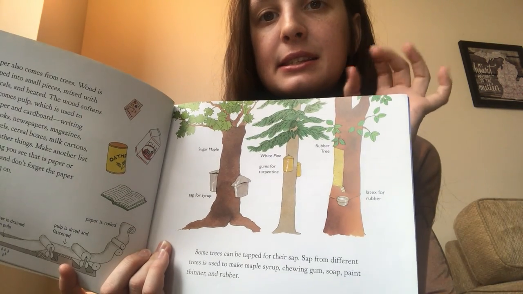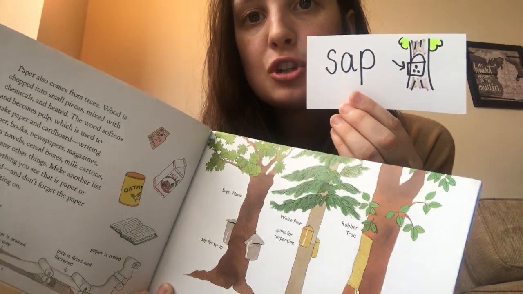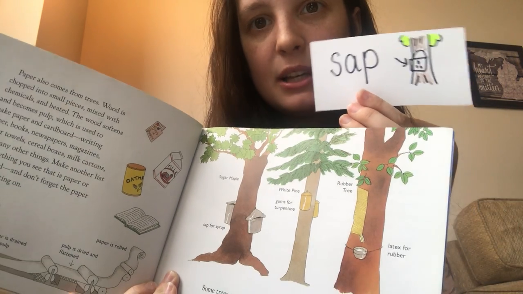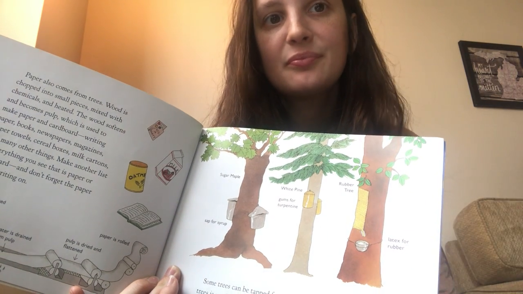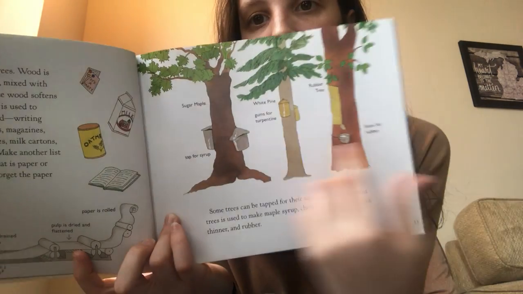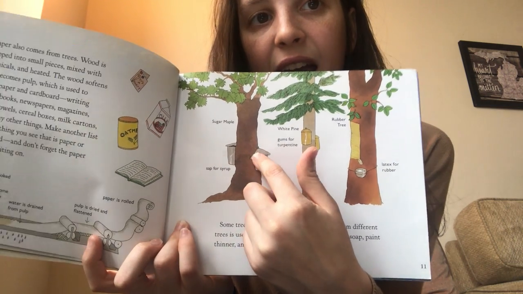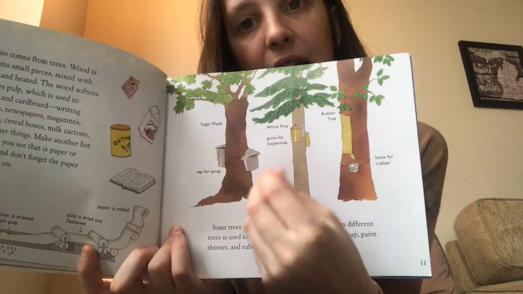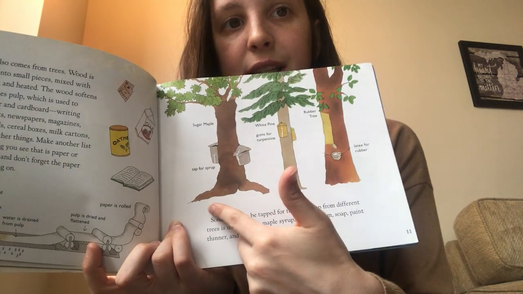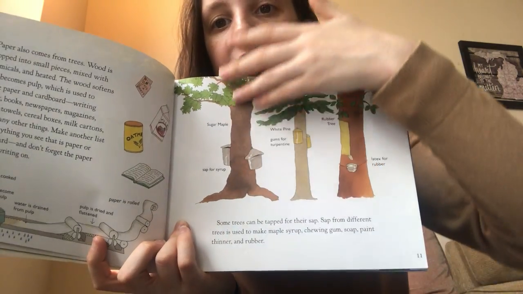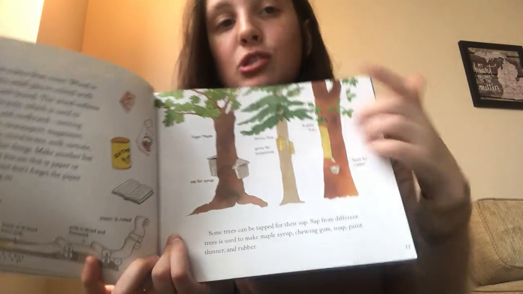Ready? Sap. I actually made a word wall card for the word sap too. And I'm going to send your families a copy of our word wall so you can remember this word sap. Sap is this liquid substance inside of trees. You can't see it on the outside, and it's kind of sticky. And what it does is it carries the nutrients. Remember that the roots got the nutrients from the soil, and it helps carry it to the other parts of the tree. So the liquid sap moves throughout the tree and brings the nutrients to the leaves.